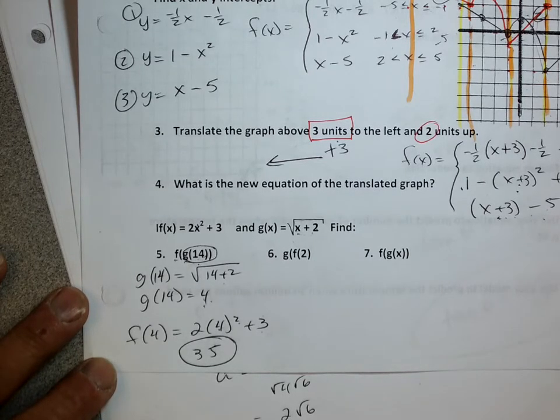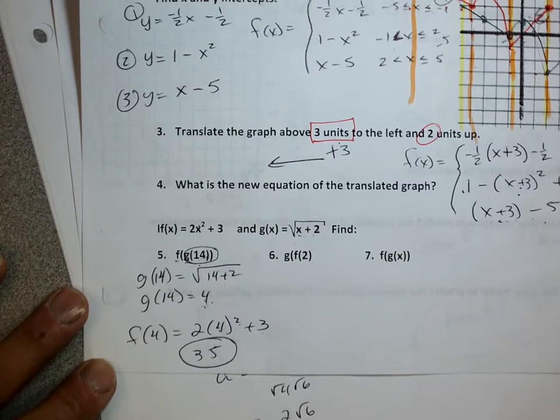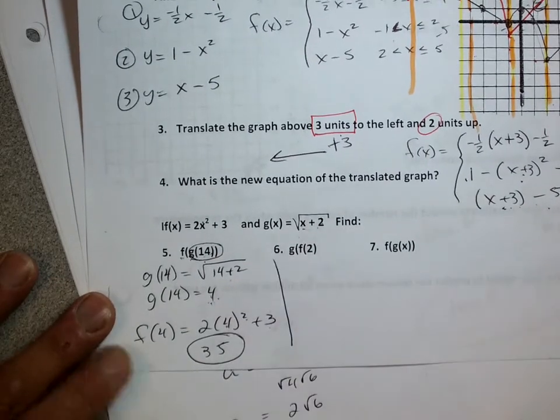I don't get your question. Ask it again. Because 4 is the g value, right? 4 is the G of 14 value. G of 14. All right, then I'll say yes. Okay, good. Okay, now. Wait a second.